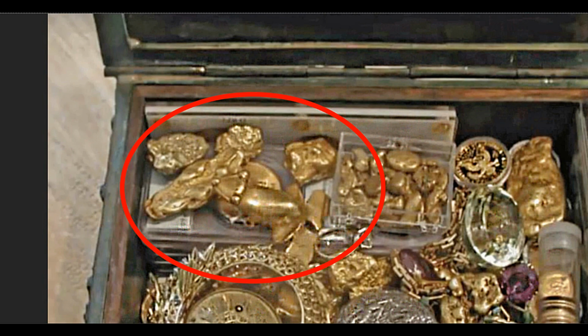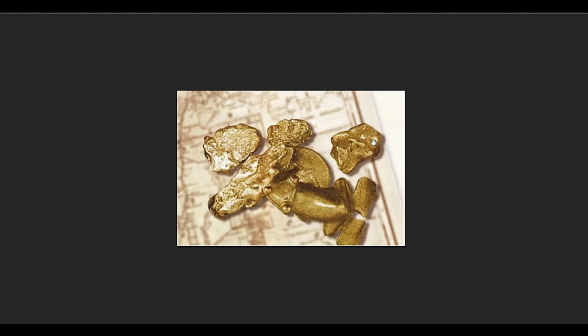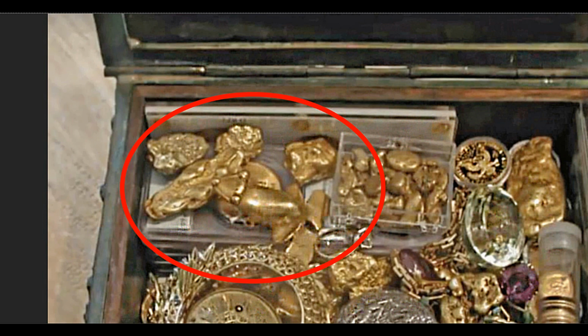It is exactly the same. So apparently it was taken from here and placed onto that chest. It could be the other way around. It's hard to tell. But see that coin that's underneath? That is actually in the case. So there's been an obvious manipulation here.